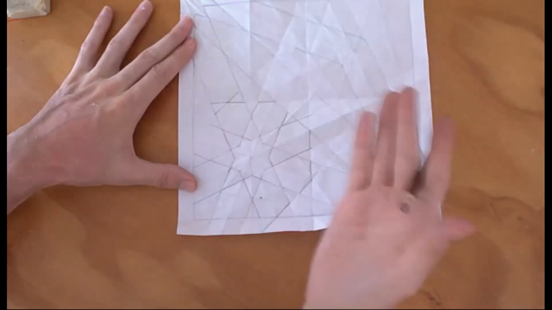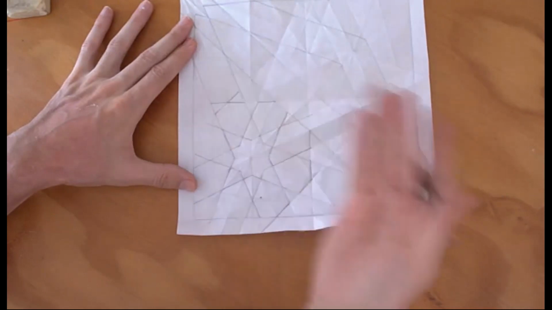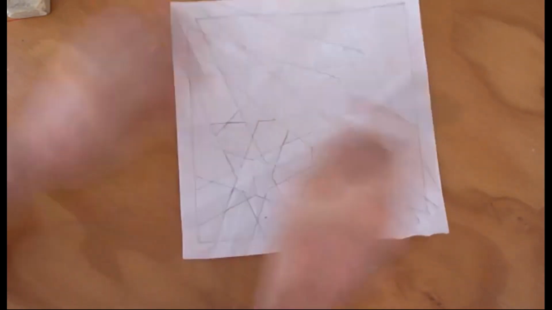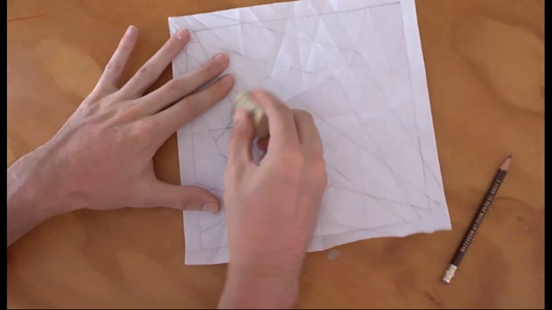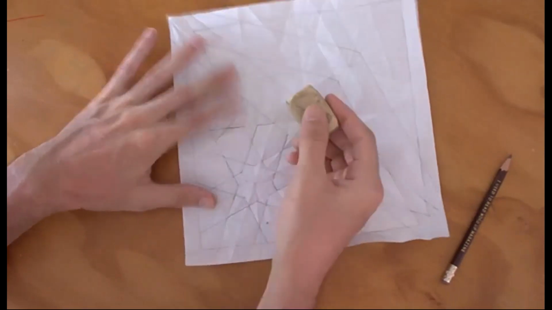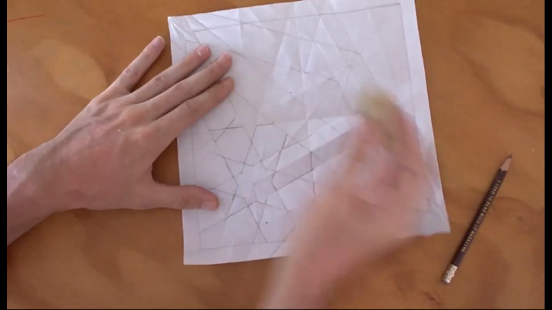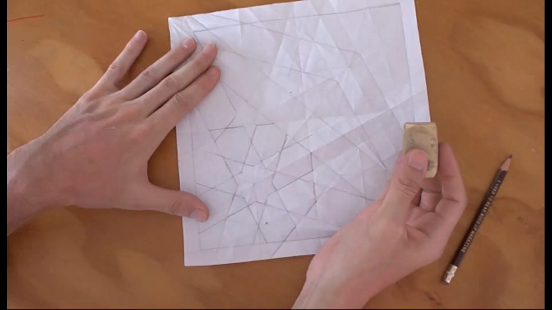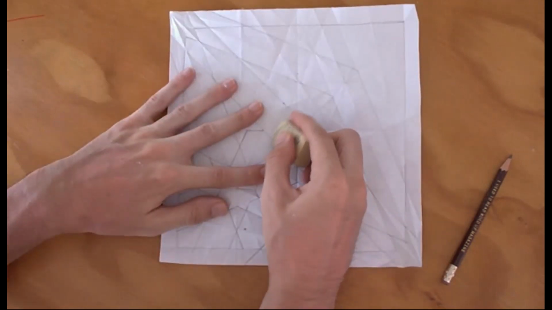But at least we're getting our stars. We're getting our petals. We're getting that this line is not there. That's part of the little arm. So is this.